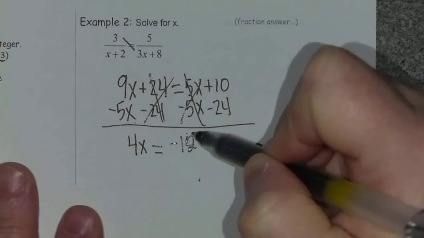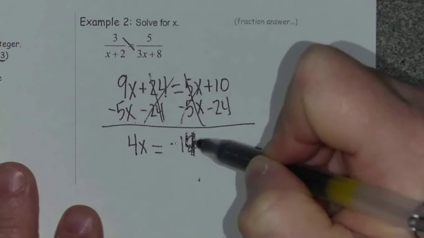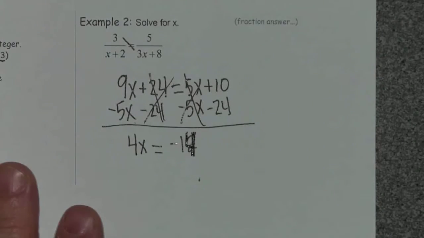Oh, I'm just kidding. I wanted that to be nice, didn't I? My brain thought something different than my hand wrote.